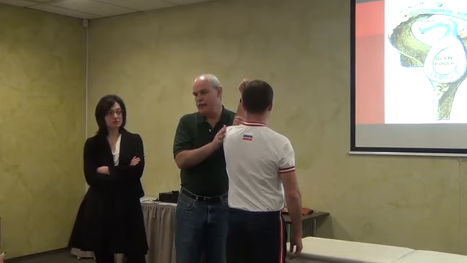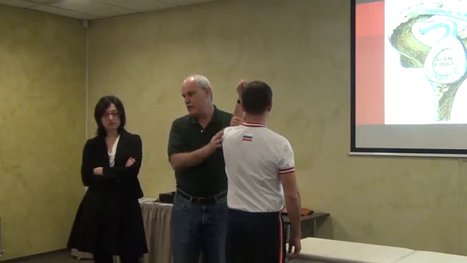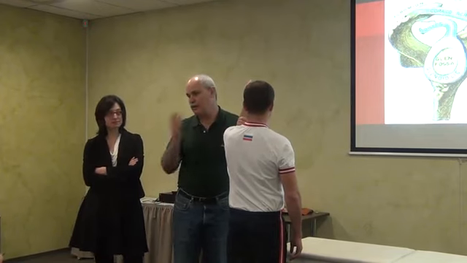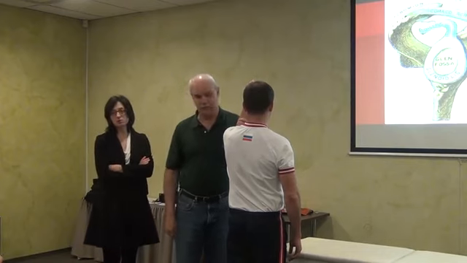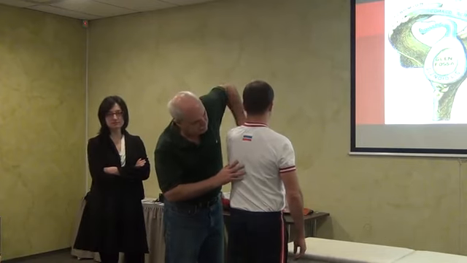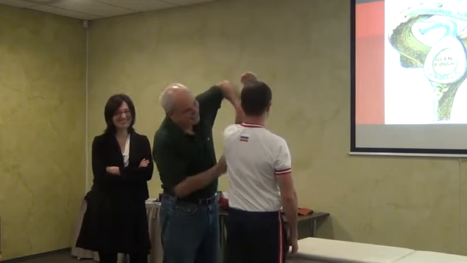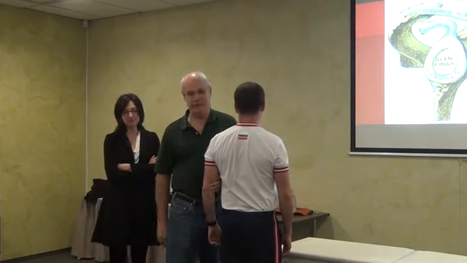Because maybe the dysfunction is only in some fibers of the ligament. But very often the two are involved. Usually both are weak. The long head of the biceps is weak too.